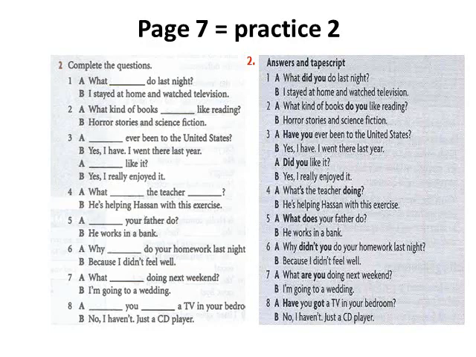6. Why / do you your homework last night? Because I didn't feel well.